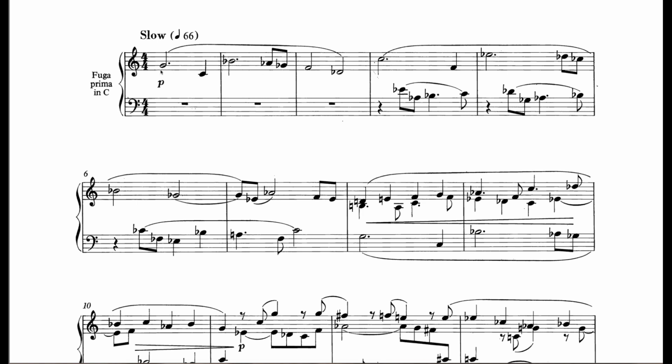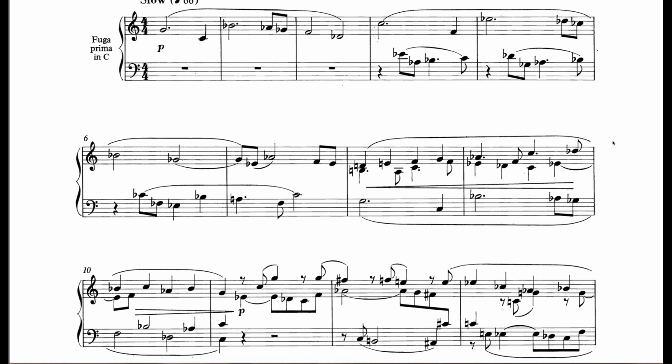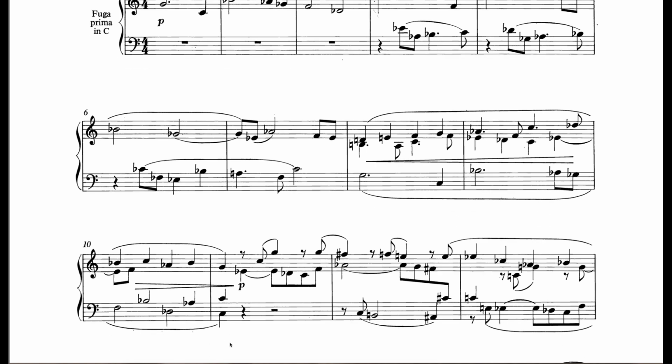So in this first section, typically you're going to have the statement of the subject in each of those voices. So we have an alto statement here, soprano statement here, and now the bass statement here with two little different counter subjects above this. So let's look at measure 8 now. Right there, that's the statement of the bass subject.